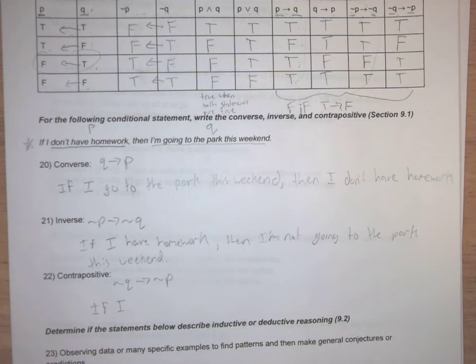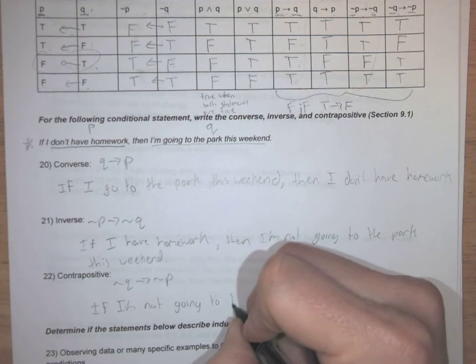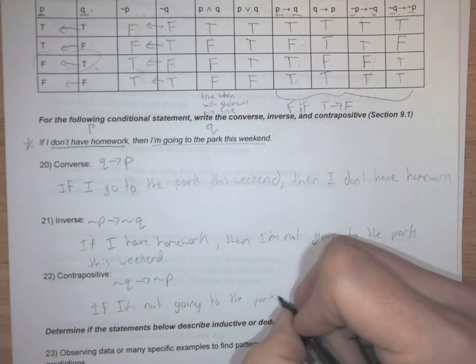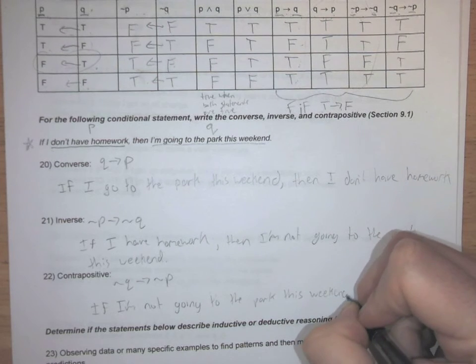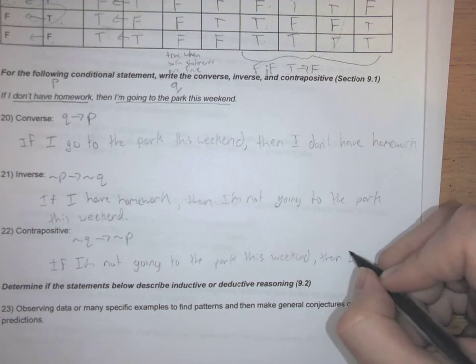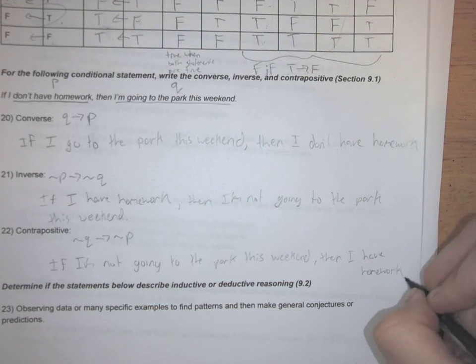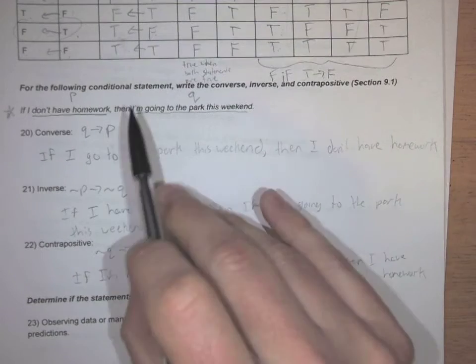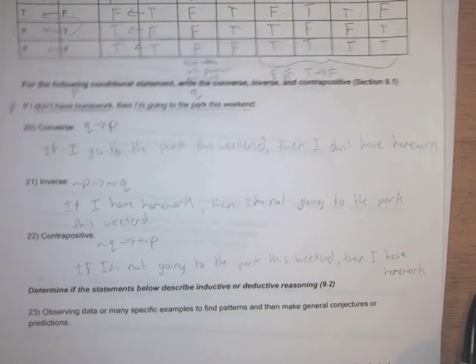If I'm not going to the park this weekend, then I have homework. Okay. So if I'm not going to the park this weekend, we start with this one and we negate it, then I have homework. That's the contrapositive.